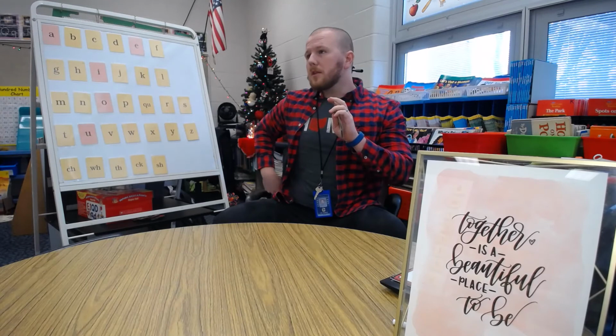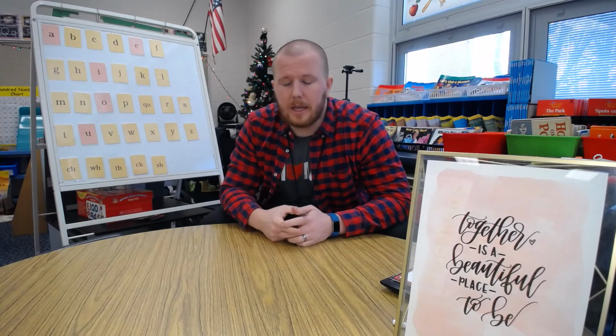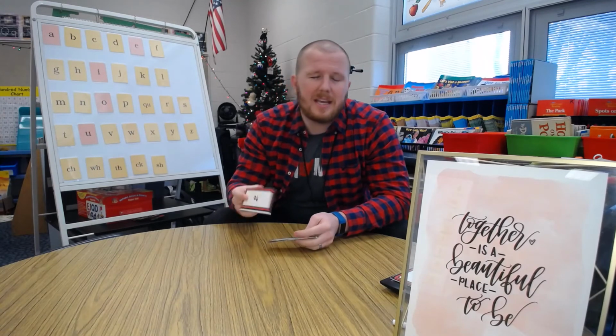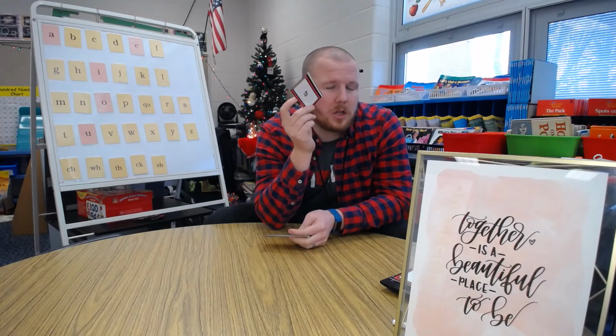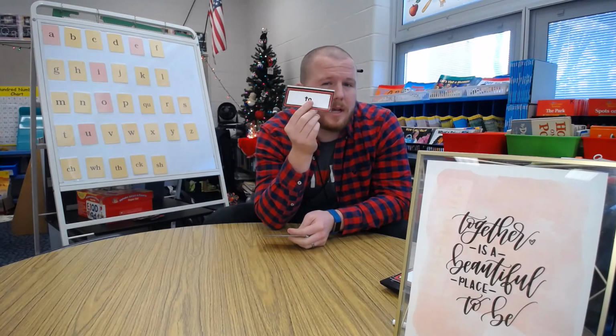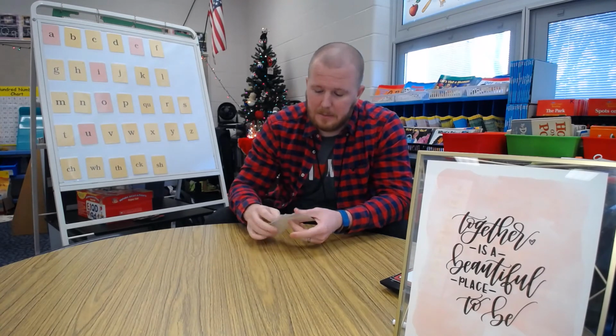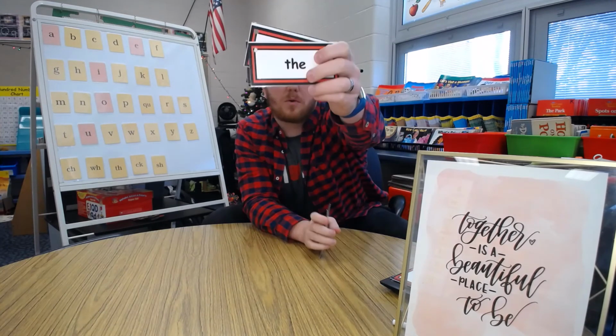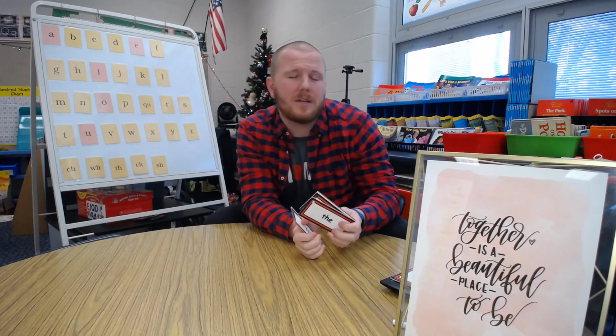Now, the only hint that you can get sometimes is that when you see a word and it looks very similar to something else, you could always use the beginning letter to help start you off. But like I said before, that doesn't always help you, because if you see this and you think that the word is going to make a t sound, it doesn't.